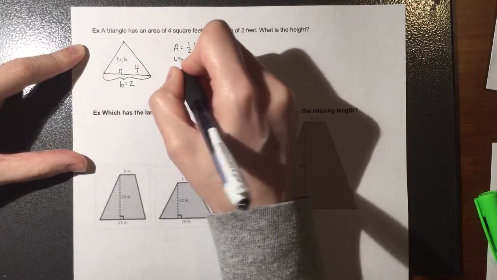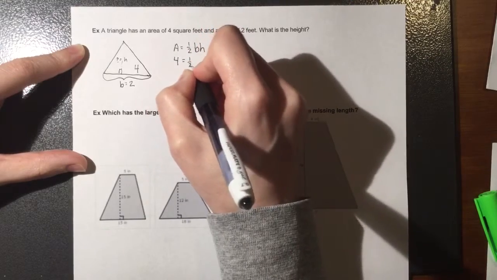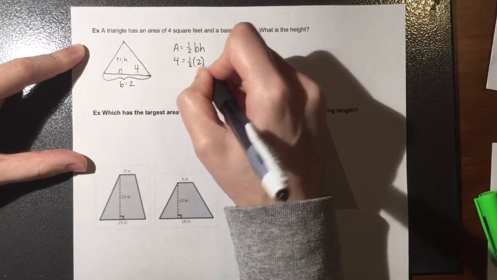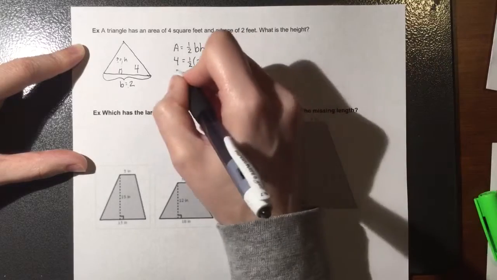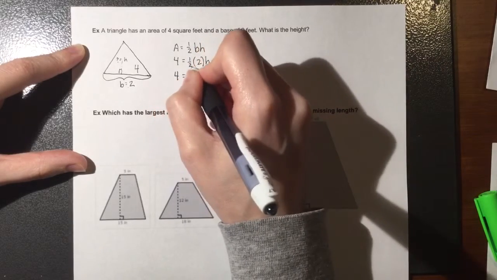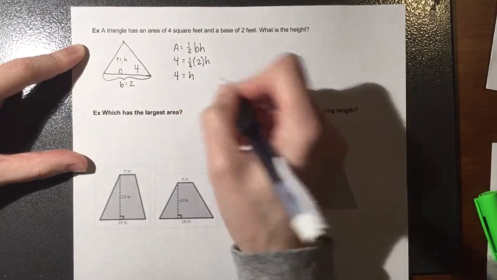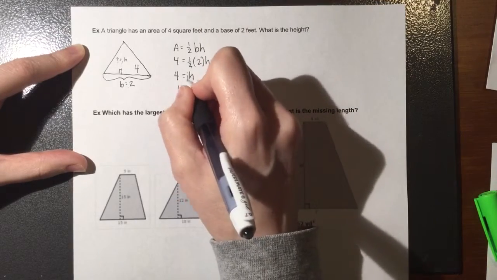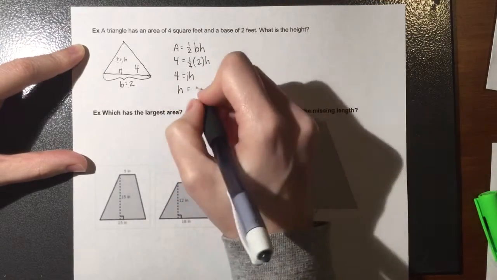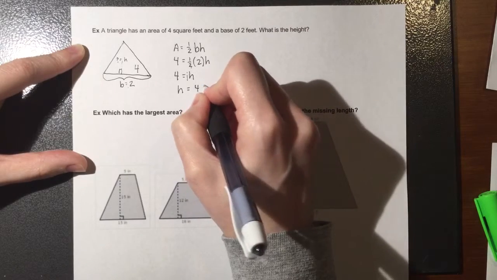So area is 4 is equal to 1/2 times our base, which is 2, times our height. So 4 is going to be equal to half of 2 is 1, so 1h. So our height is going to be equal to 4 feet.